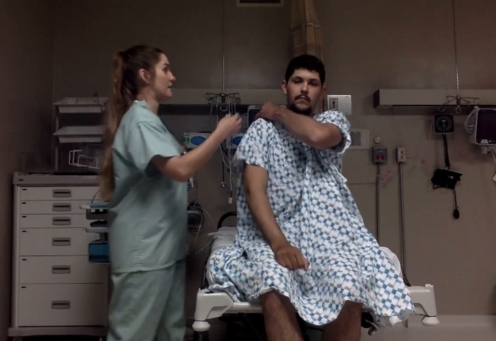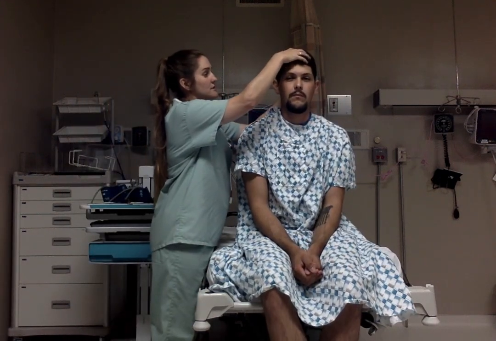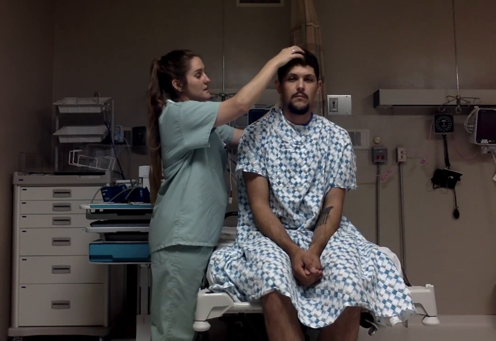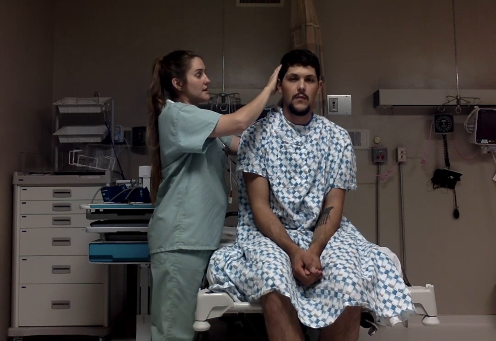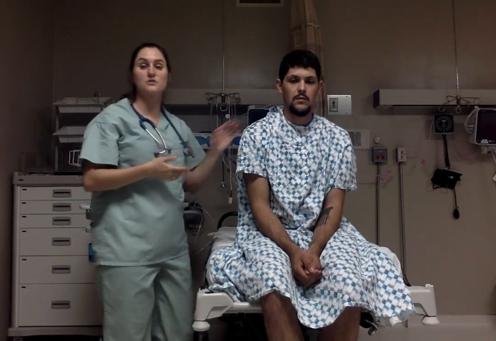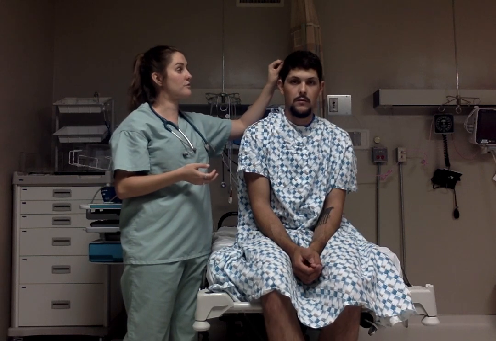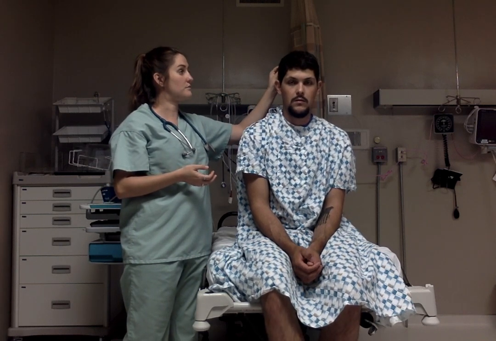So I'm going to start with the scalp. I'm going to make sure that the scalp is intact. There's no lesions, bony nodules or prominences, no open sores. There are no areas of hair loss or hair thinning, which could be a concern for alopecia or thyroid issues. I'm going to feel the hair texture, look at the hair shaft, making sure there's no breakage and there's no lice or dandruff, which none is noted.